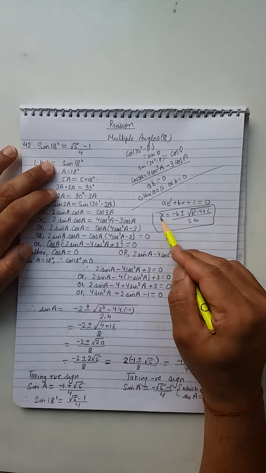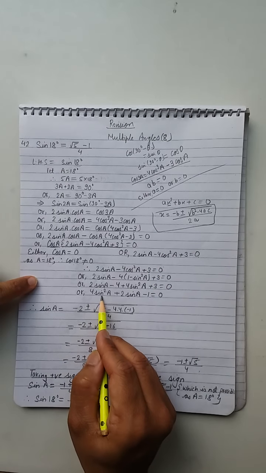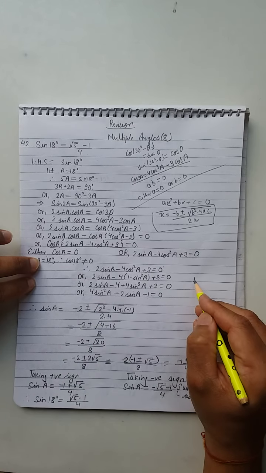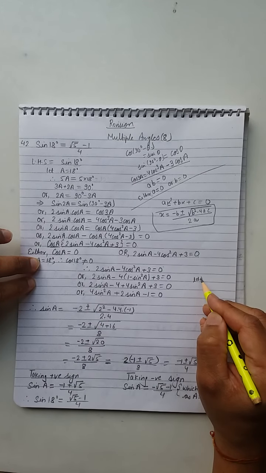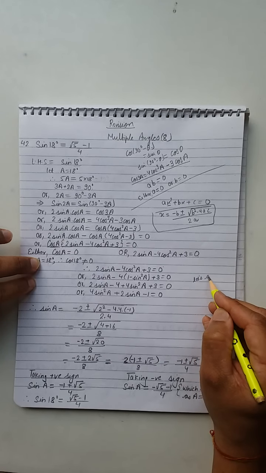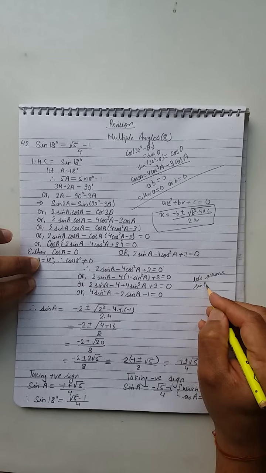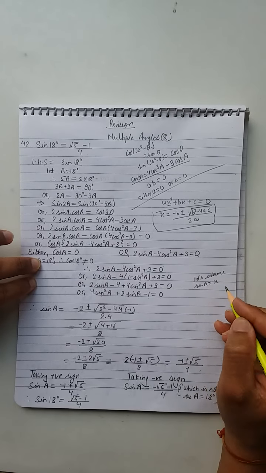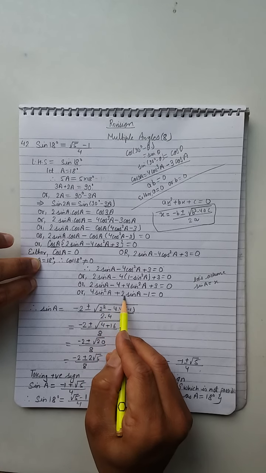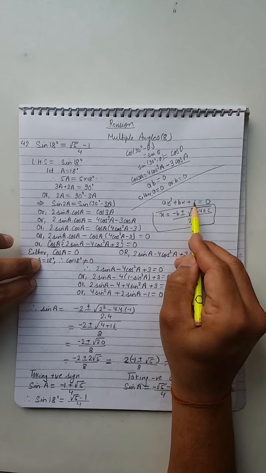So same concept, same formula will apply over here. So let's assume this sin a as x. Then of course it is 4x square plus 2x minus 1 equal to 0, which is in this format.